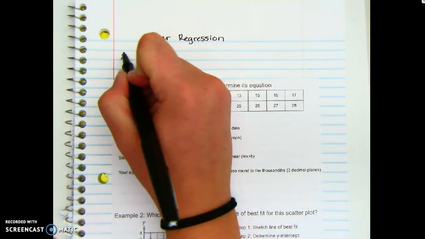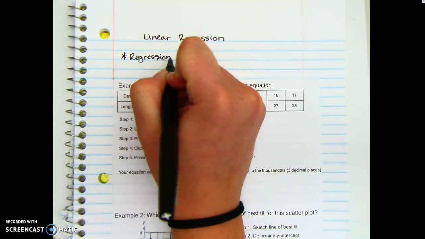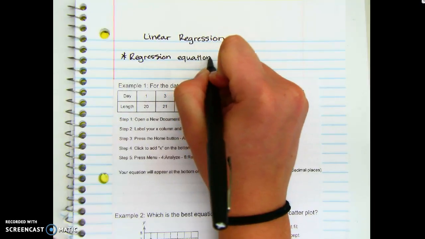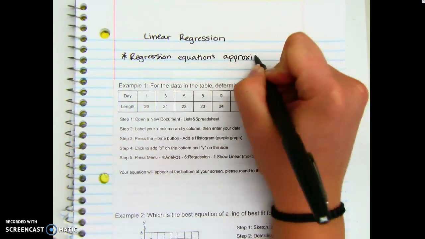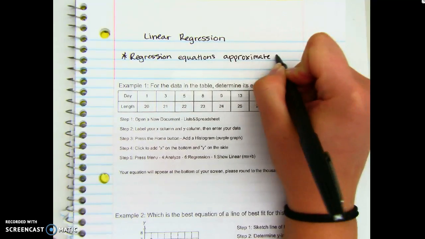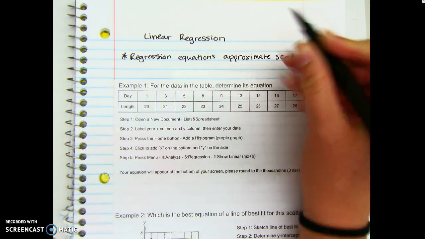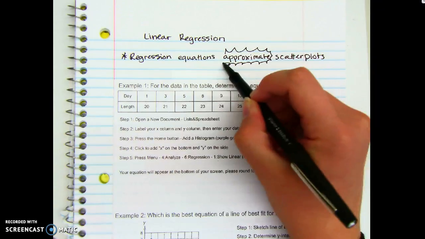So, regression, go ahead and write this down. Regression equations approximate scatter plots. So scatter plots are a way to plot two variables on the coordinate plane.